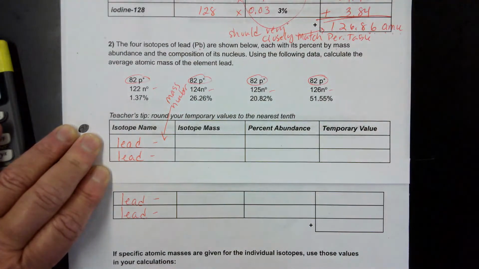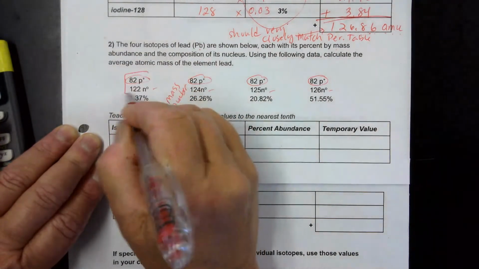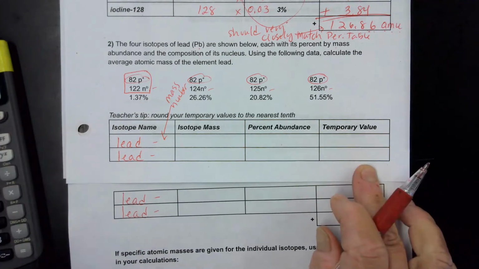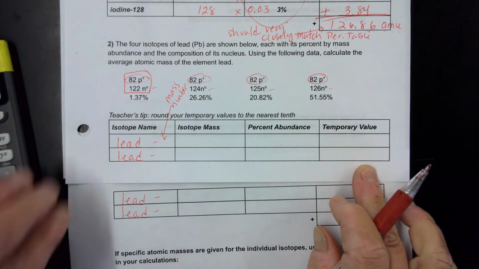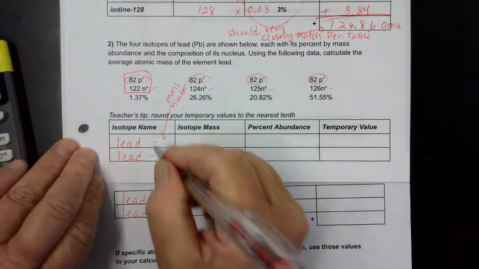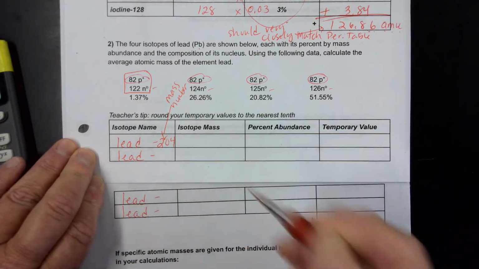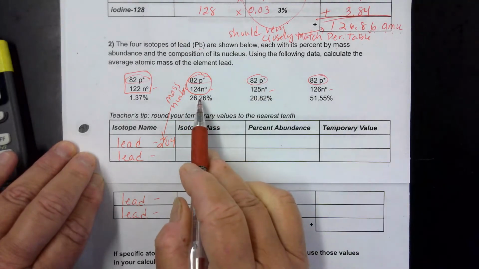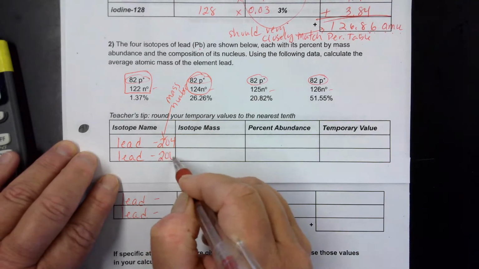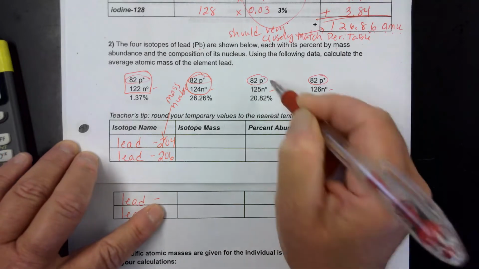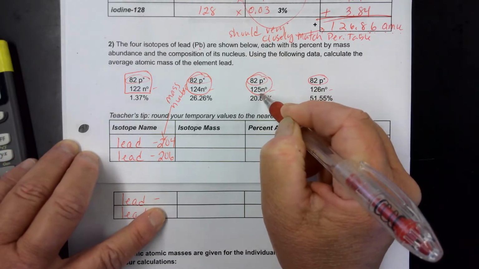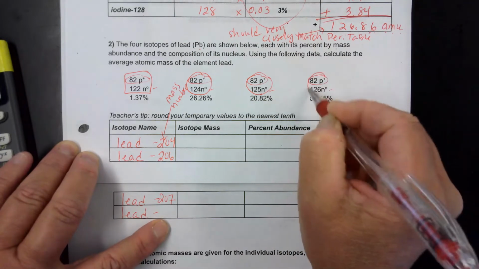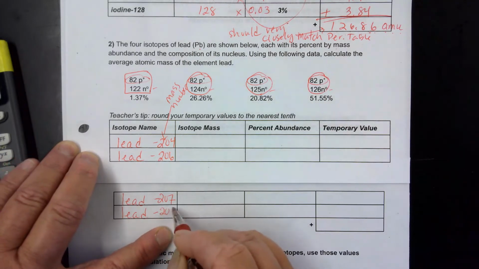And the mass number, remember, is protons plus neutrons. So if we add up 82 and 122, we are going to see that that adds up to 204. And the next isotope, 82 plus 124, is going to add up to 206. The third isotope, 82 plus 125, is going to give us 207. And 82 and 126 is going to give us 208.